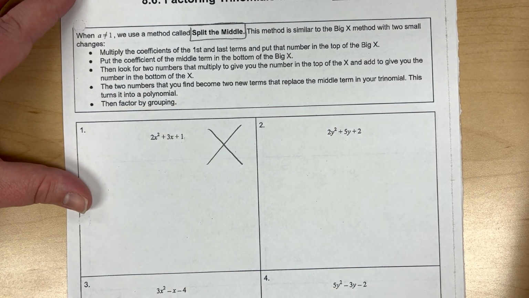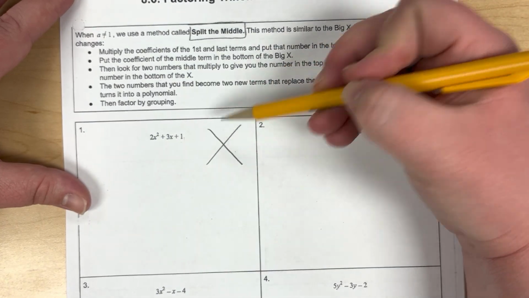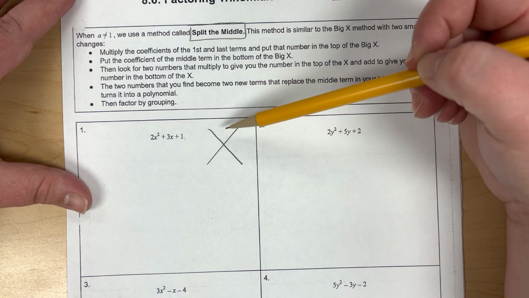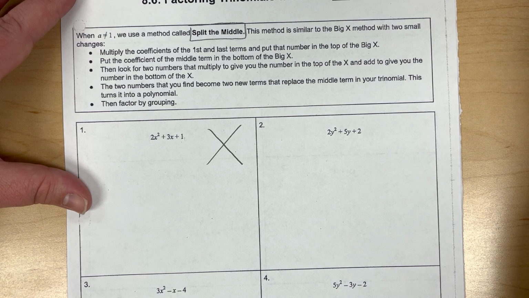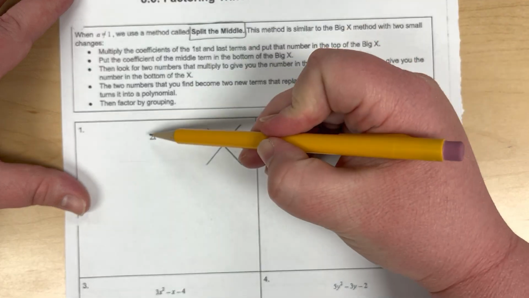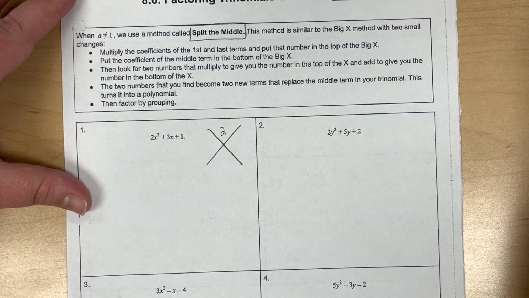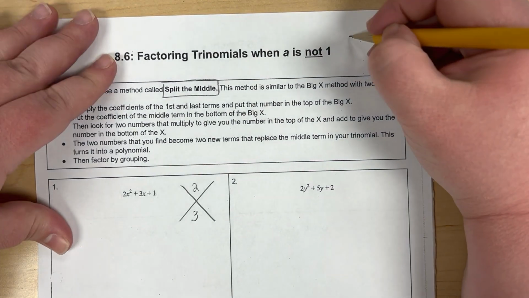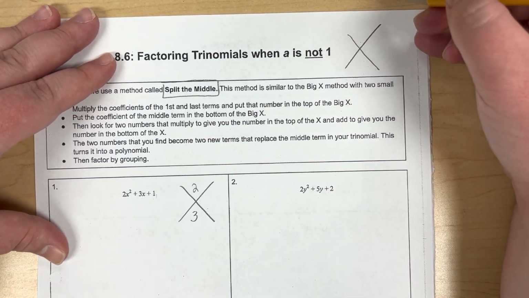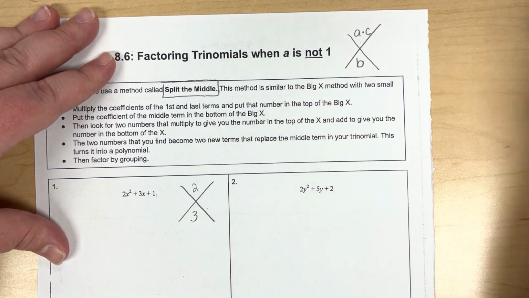Now, in trinomials with a equals 1, you always put the c value up in the top. The reason why you just put the c value on top is because the a value was always 1, and 1 times the c value just gave you the c value. Well, it's a little bit different here because your a values are not going to be 1. So what you need to do is multiply the 2 times the 1 and put it up here in the top of your big X. Now the bottom stays the same though. It's still the b value. So here's the general format for big X when a is not 1. You do a times c and put that in the top, and your b value always goes in the bottom.